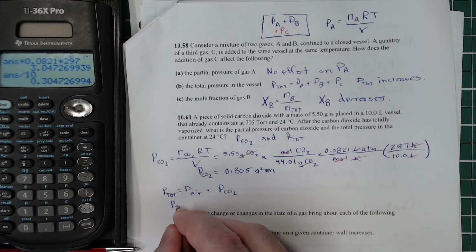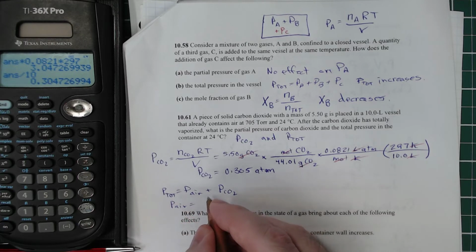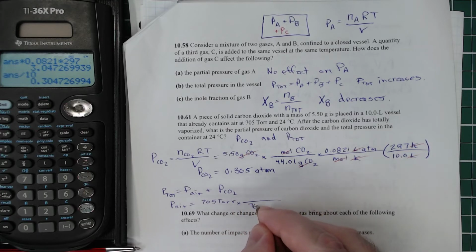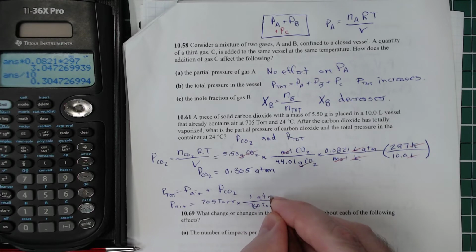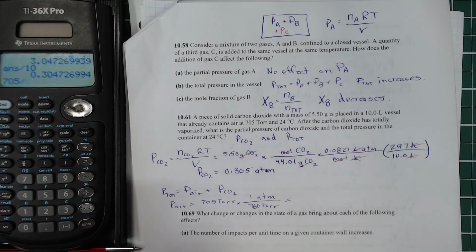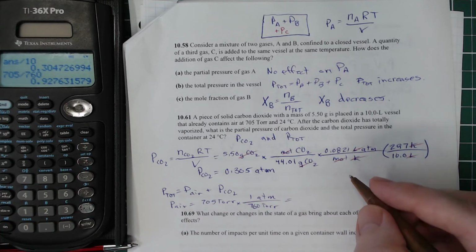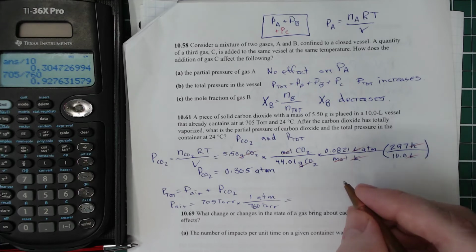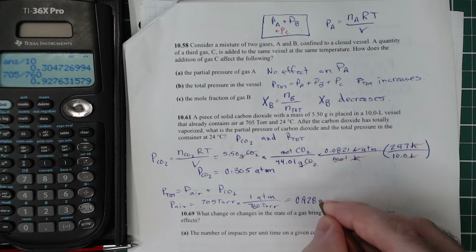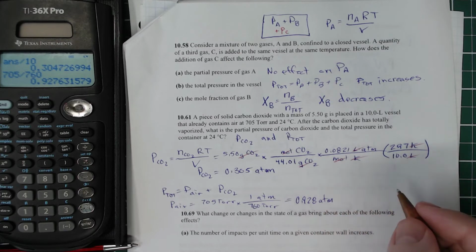Our partial pressure of air is equal to 705 torr, and then we'll put 760 torr is 1 atmosphere. And we get 705 divided by 760, and you'll see we'll get 0.928. So 0.928 atmospheres is our partial pressure of air.